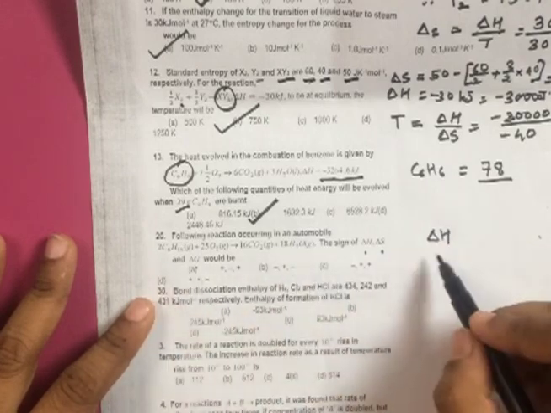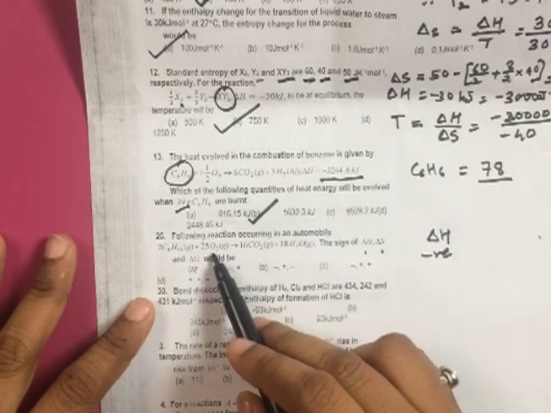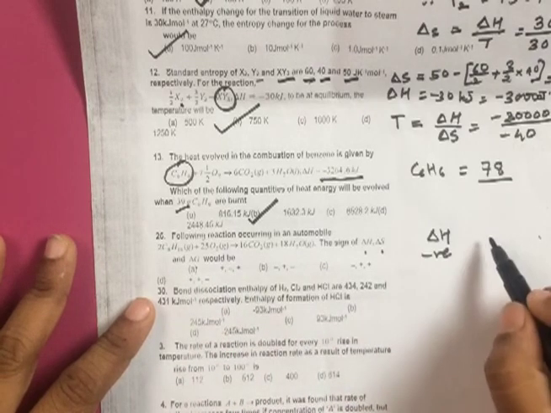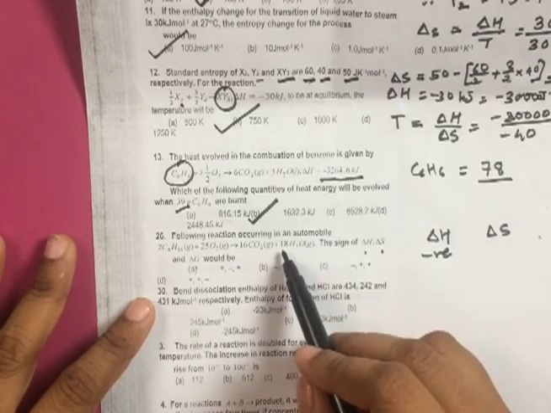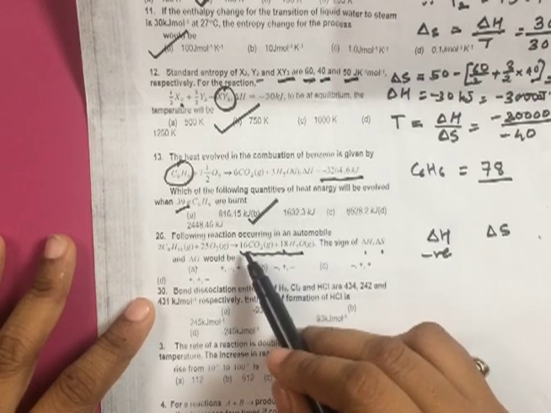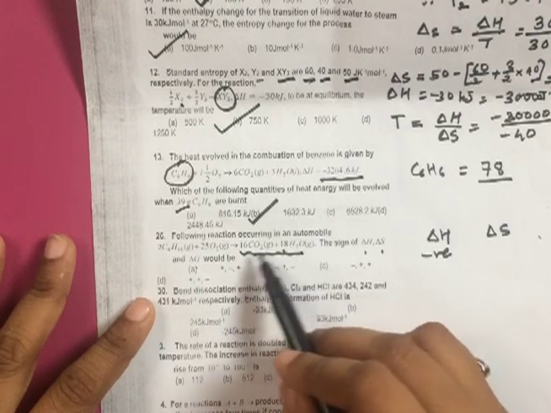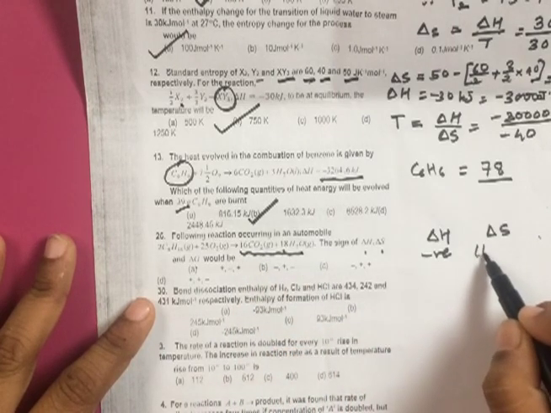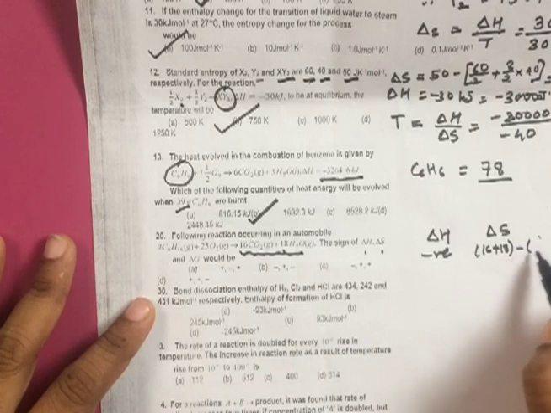The following reaction occurs in the automobile. In this case, we need to determine the sign of delta H, delta S and delta G. Delta H will be negative as the reaction is a combustion reaction and all combustion reactions are exothermic in nature. In case of delta S, we'll calculate the number of moles.